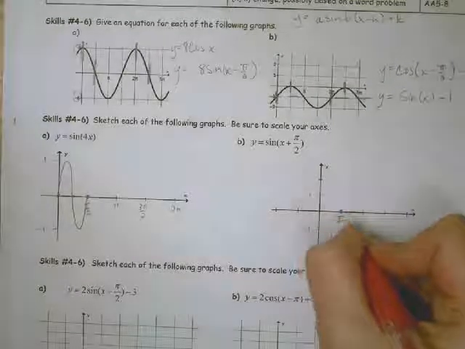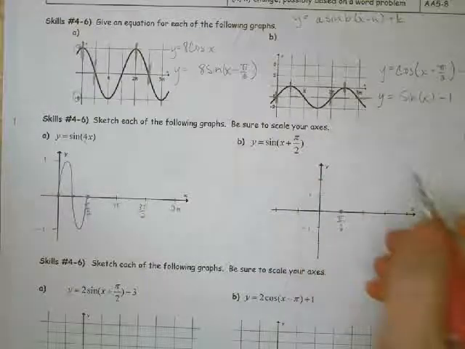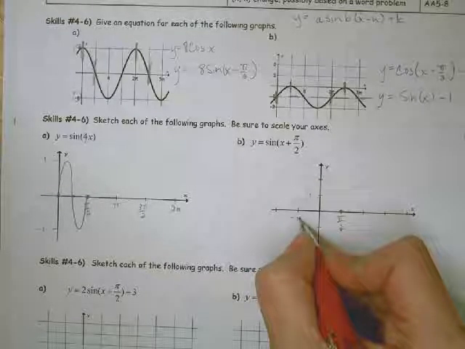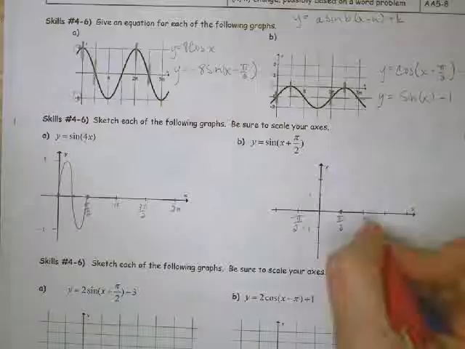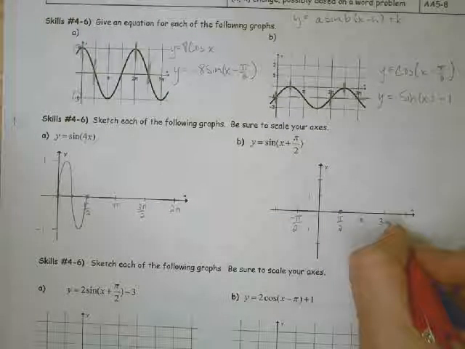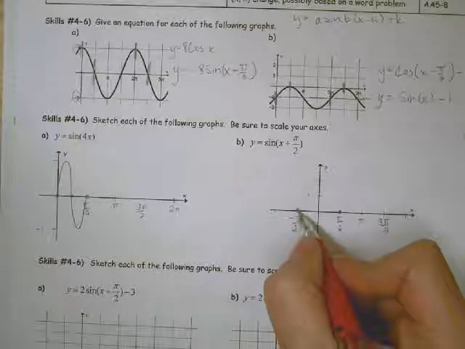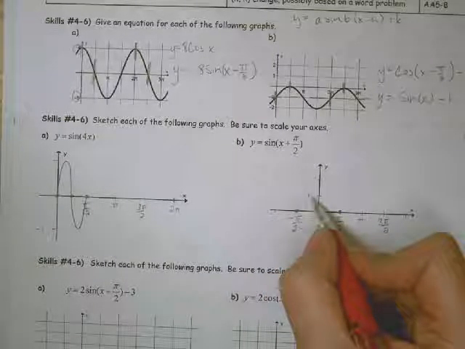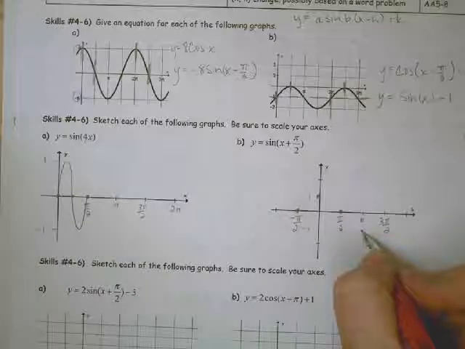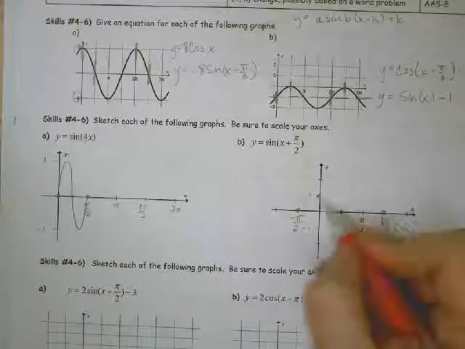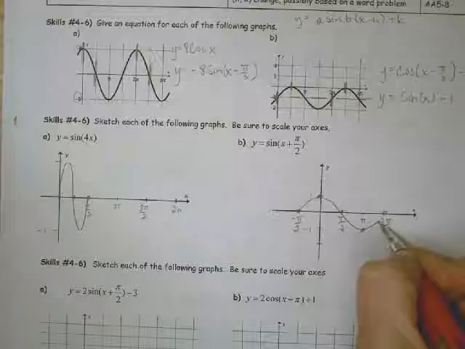So this is pi over 2, and I just realized that was plus pi over 2, so we're going back to negative pi over 2. It's pi, and that's 3 pi over 2. So this sine graph is being moved back. We're going to start at our midline, go up, back to your midline, go down to -1, and back to your midline. So that is our 1 cycle.